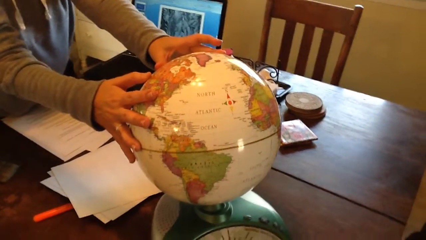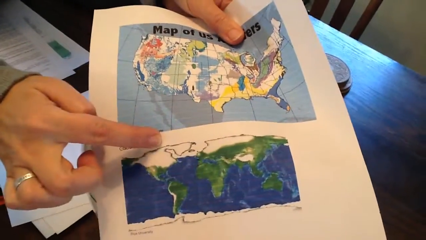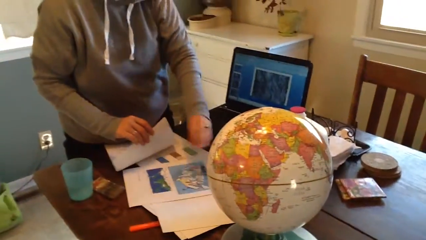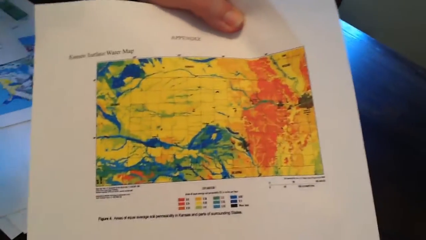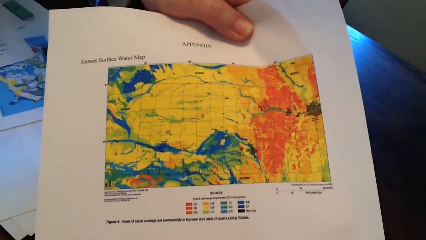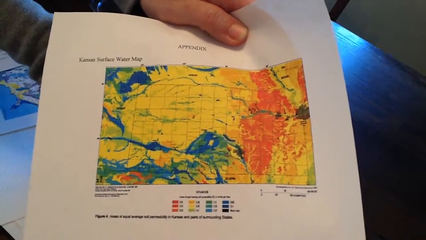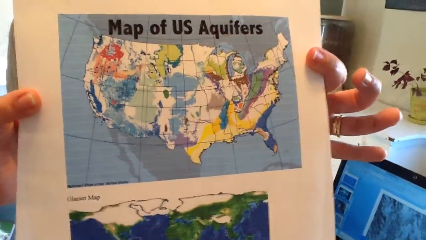The fresh water is in the ice caps. Here's a glacier map: the ice caps and the glaciers, here and here, and surface water, which is here. To make it a little easier, I just did a surface water map of the water in Kansas, because that's where we're located. To do a surface water map of all the water in the world would be a bit much. So this is Kansas surface water, which is water that's available to us, and then also a map of aquifers in the United States. That is fresh water that's not quickly available to us.